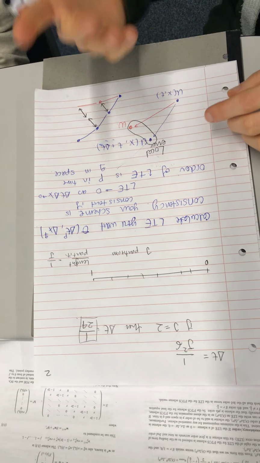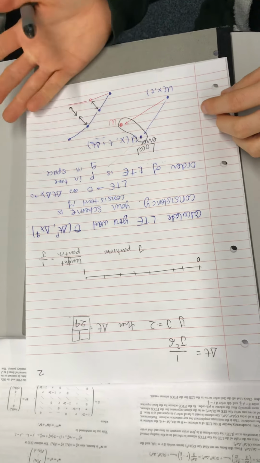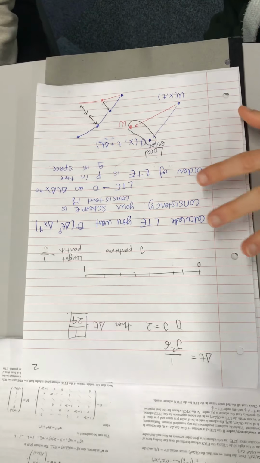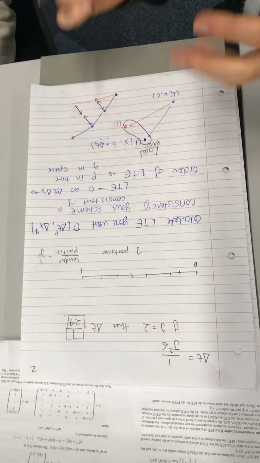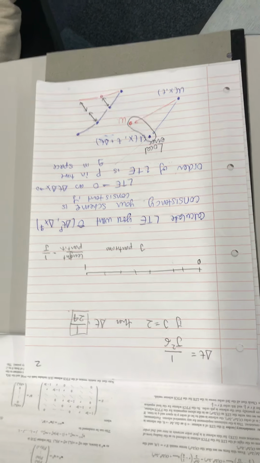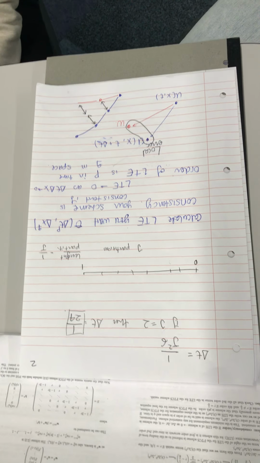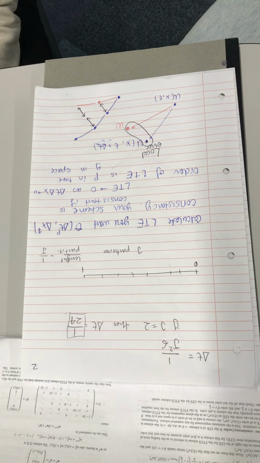But if you want to do a lot of them, then it's not good if we don't have stability. One point is stable if all the points go to it.